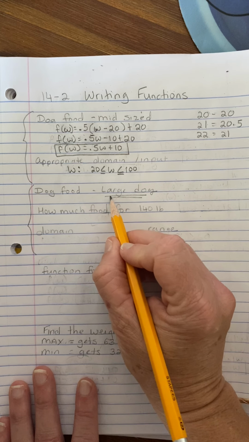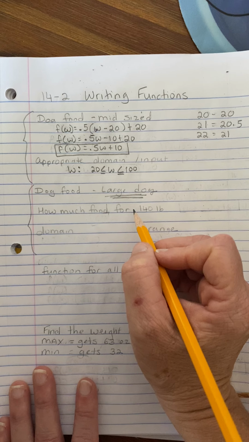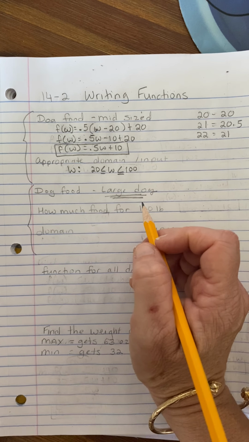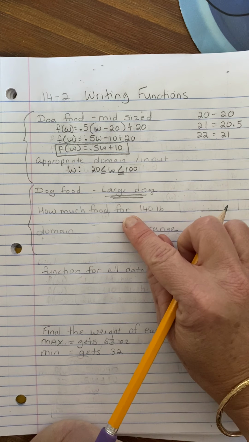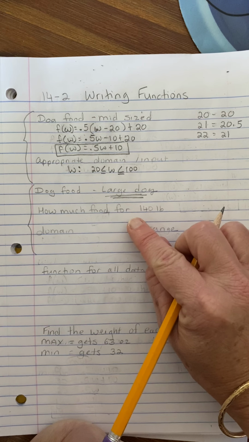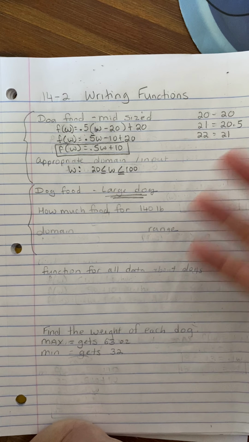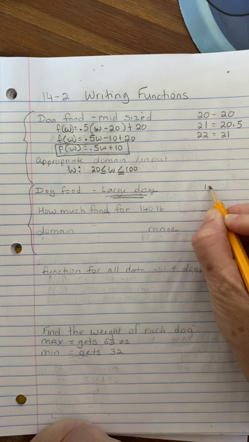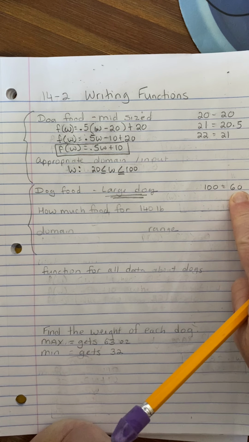All right, then we talked about the large dogs. If you remember, the large dogs are everything over 100 pounds. And what we figured out is that it was 1/10 for every extra pound. The easiest way for me to think about this: a 100-pound dog was going to get 60 ounces of food.